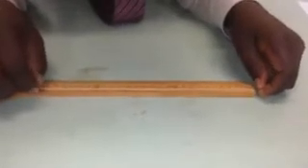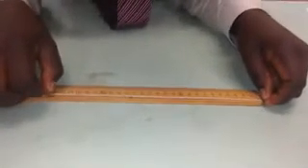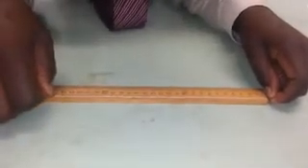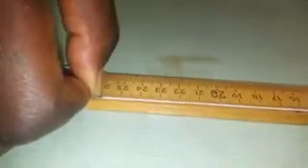Right, I'm going to put the thread on top of a millimeter scale and then see what we're going to get. And this is 25.9 centimeters. And then I'm going to divide this by 5 because I've wound it 5 times, and then find the average.